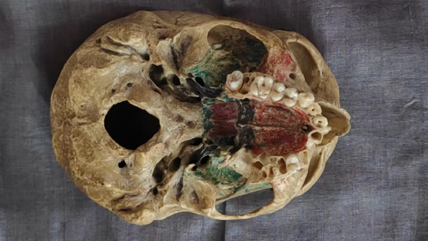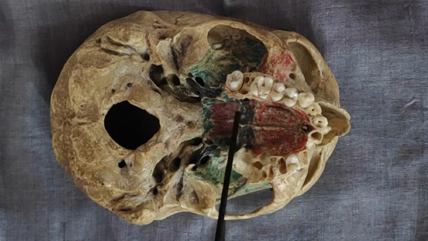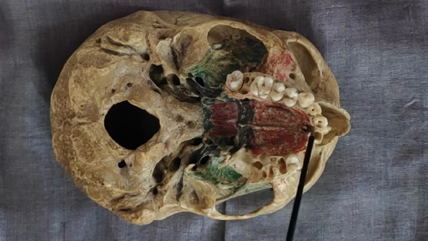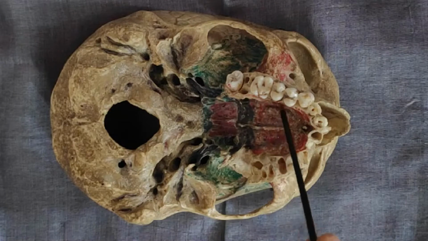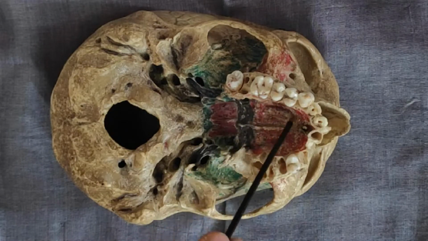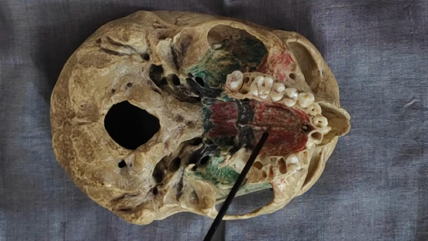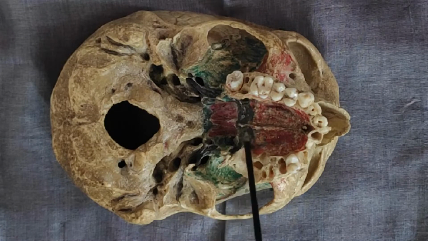It comprises the bony palate, which is lying over here, and the alveolar arch where the teeth are located. If you look at the bony palate, it lies within the alveolar arch and is slightly arched from before backwards and from side to side.